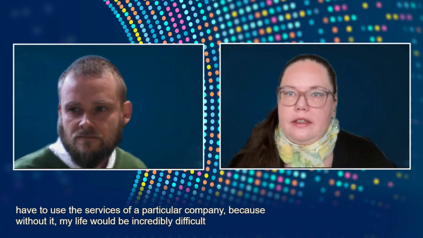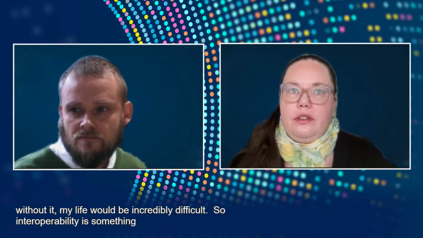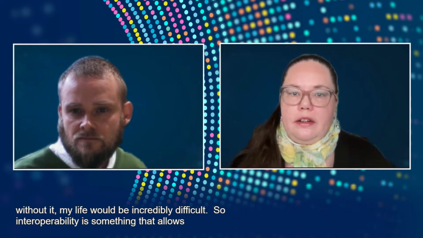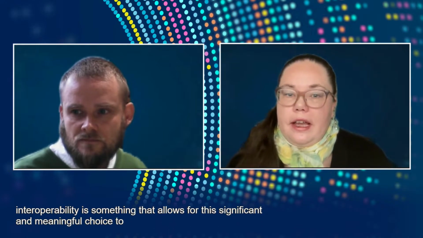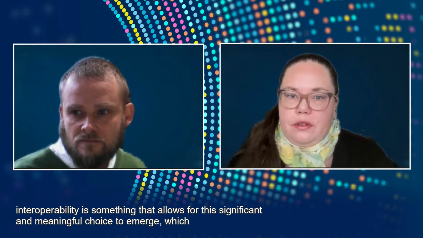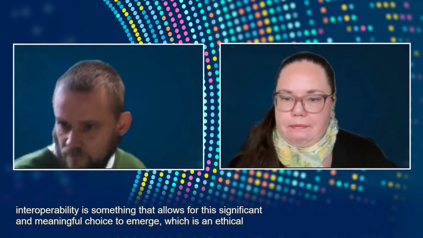So interoperability is something that allows for this significant and meaningful choice to emerge, which is an ethical imperative for individuals to be able to exercise their agency.